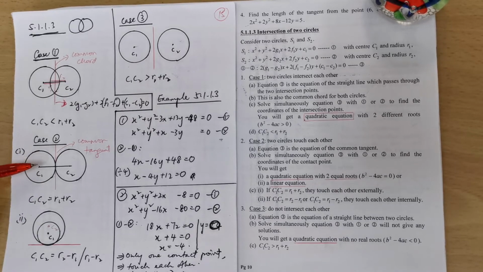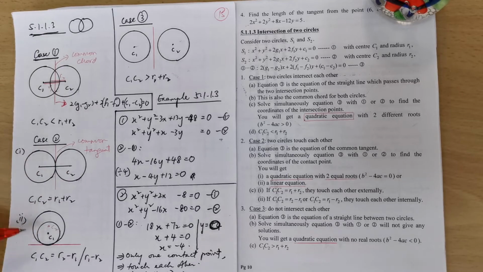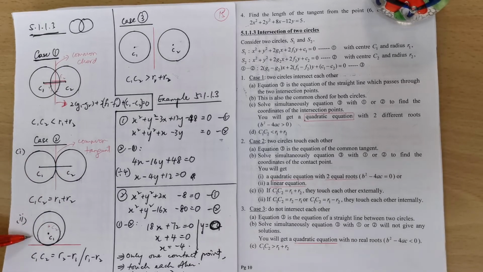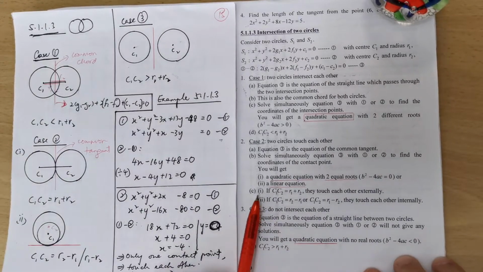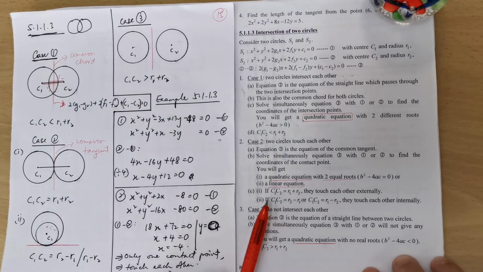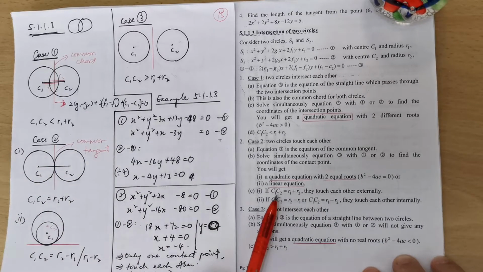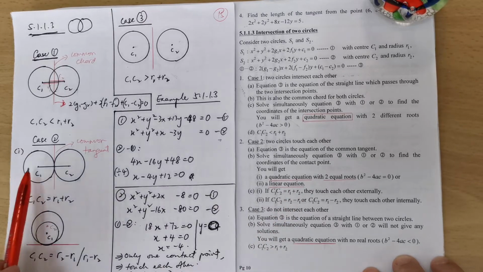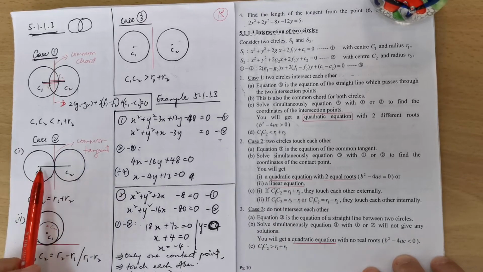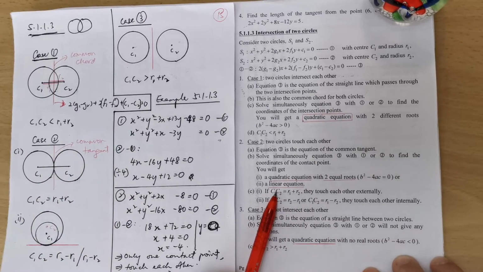All right. Okay. And for case number 2, actually also have 2 different conditions for them to touch each other. They can touch each other externally like this, and they also can touch each other internally like this. See? So for number C1 here, so if they touch externally like this, then your distance for C1, C2 will be equals to R1 plus R2. Of course, C1 to C2 this is R1, this is R2, they must be equal if they touch externally.